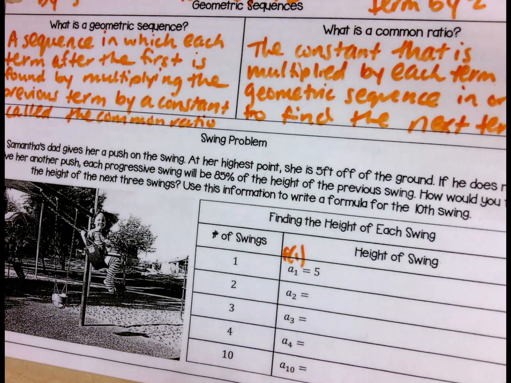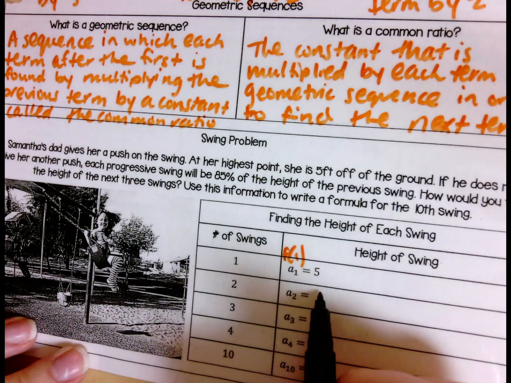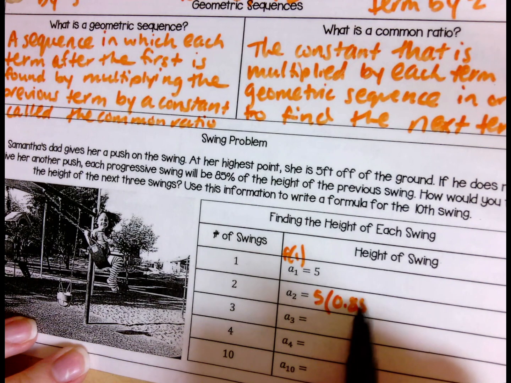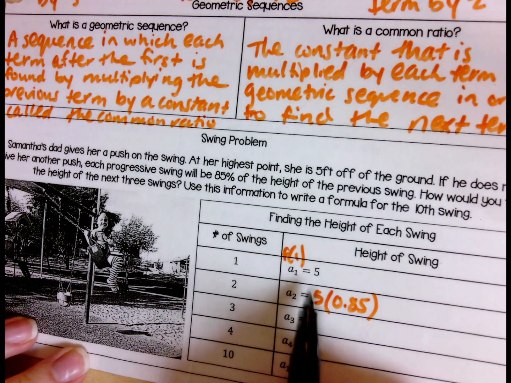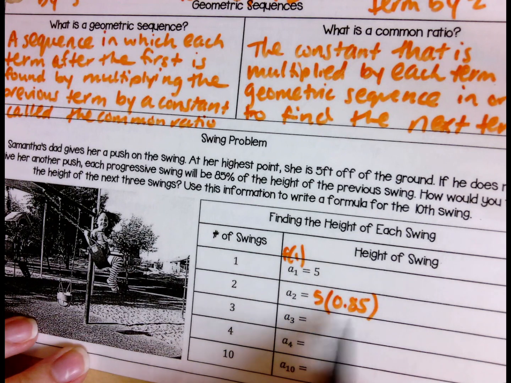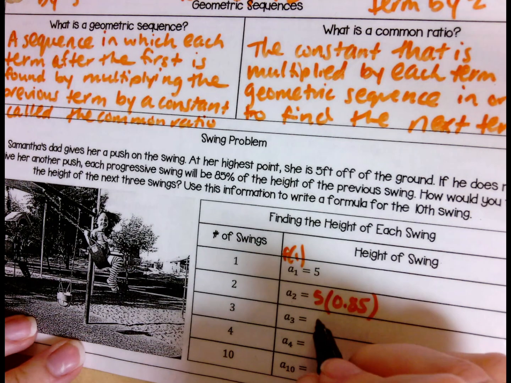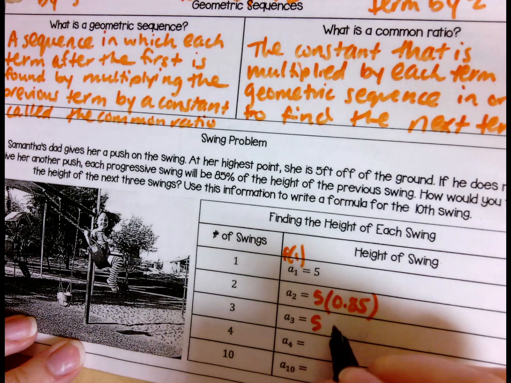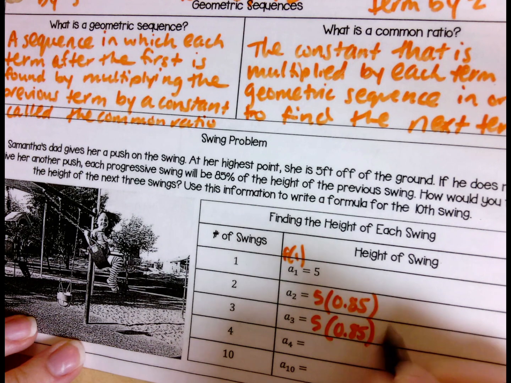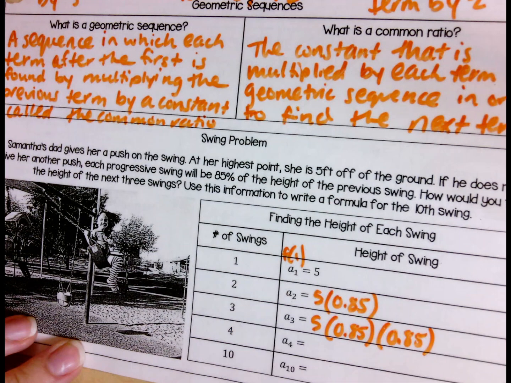Okay, so in the next swing, she's going to go that 5 feet. She's going to go 85% of that. So we can multiply that 5 feet by 85%. That's going to find the next one. Okay, well then the next swing, she still had that 5 foot. She still went 85% of that, but then she went 85% of that. Okay, and then again, we had the 5 feet, and then she went 85% of that, and 85% of that, and 85% of that. Okay, so we can multiply that.